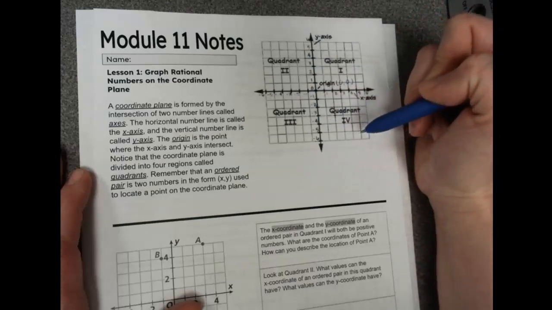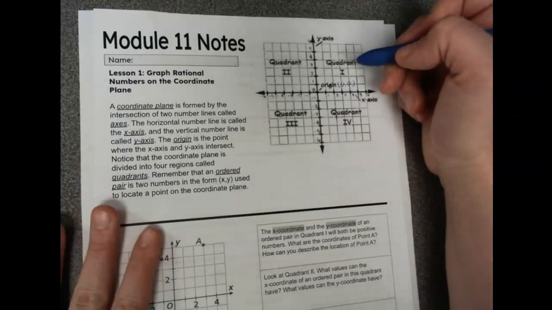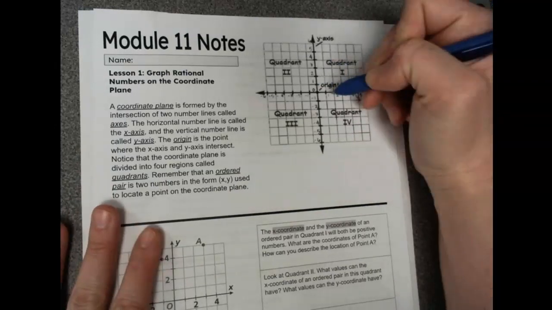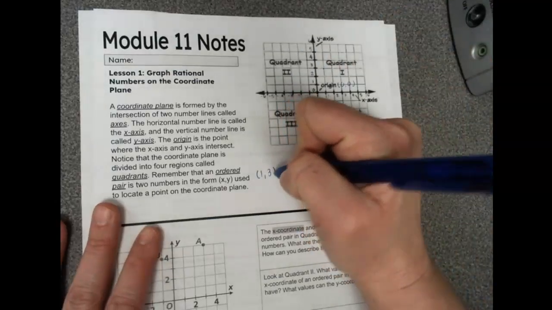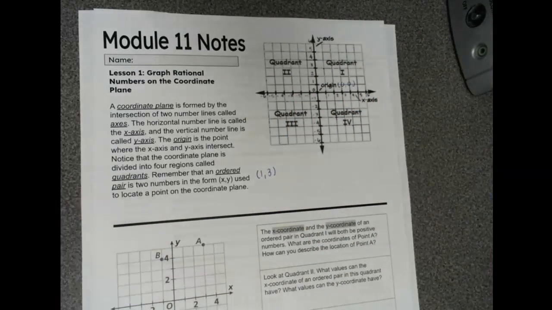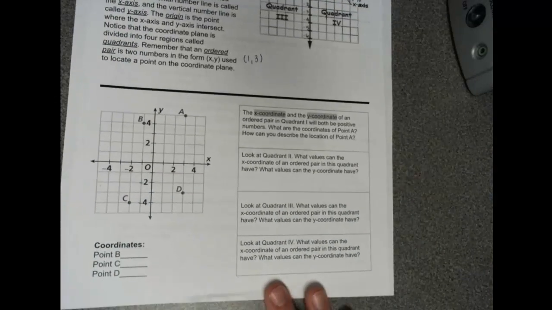And in a quadrant, when we list things, we use ordered pairs. That's like saying if I have a dot right here, I run to 1, I jump to 3, my ordered pair would be 1, 3, and we have done that in the past. Let's actually do something now with that.